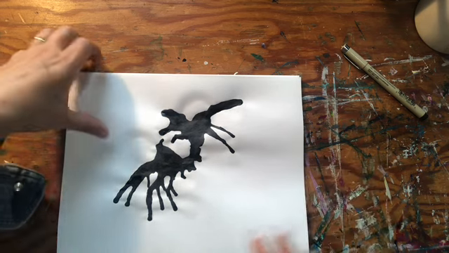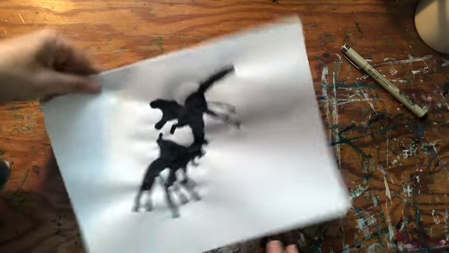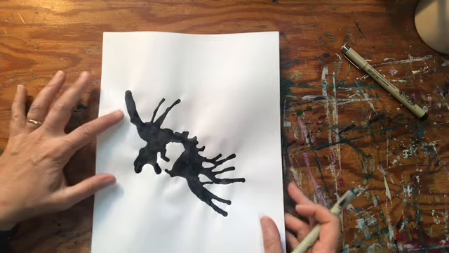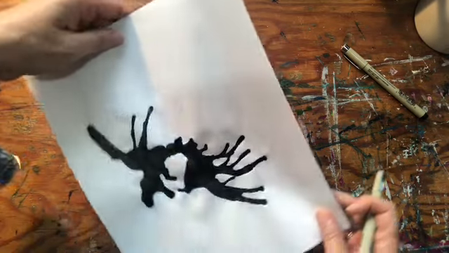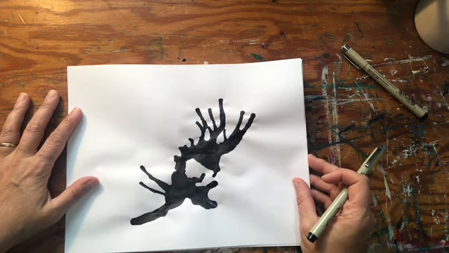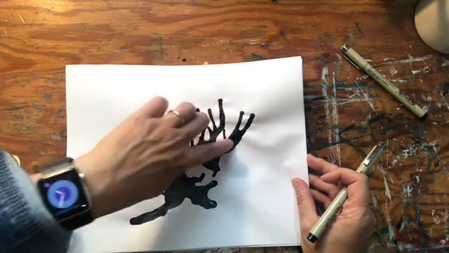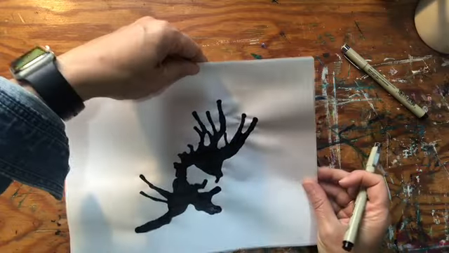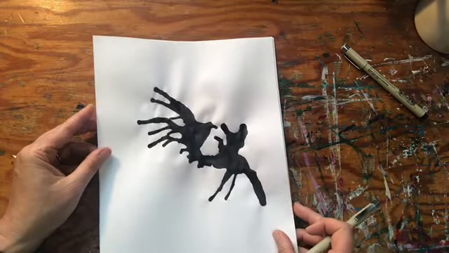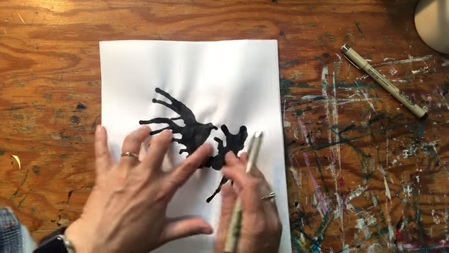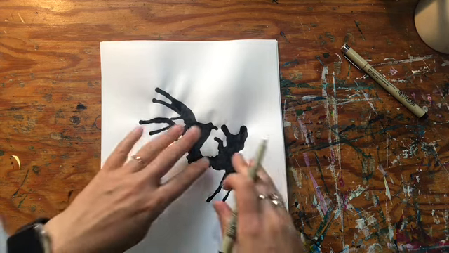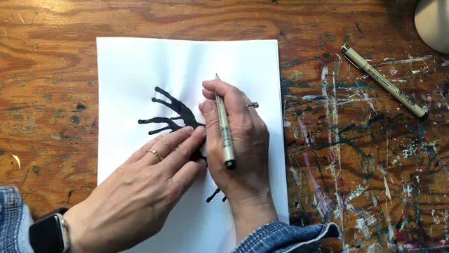So what I like to do is take my blob and turn it different directions and see if I can imagine a character coming out of this blob. I love this. All these little drips coming out of him. And I kind of see something happening here. I'm noticing this negative space could maybe be his nose. And I'm just going to start drawing.